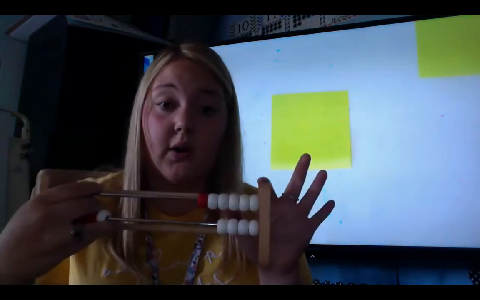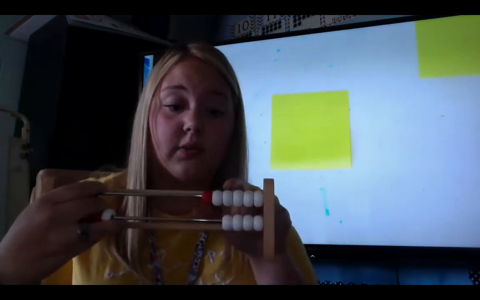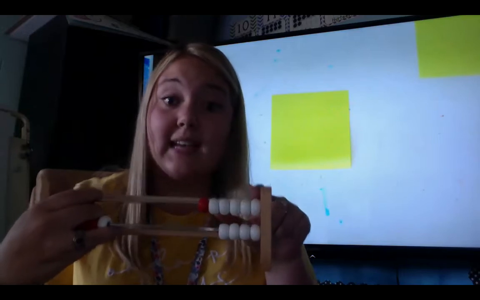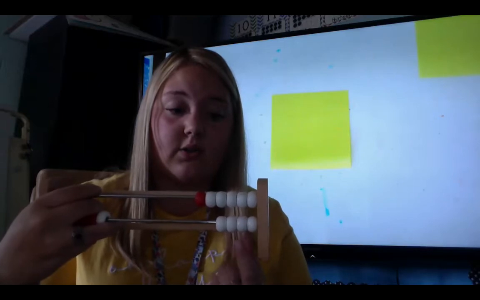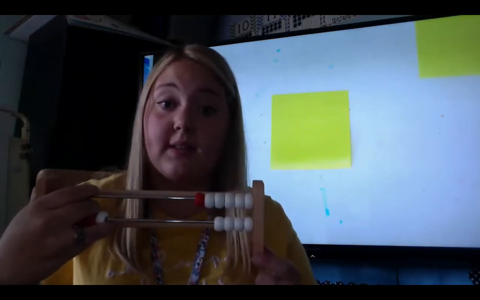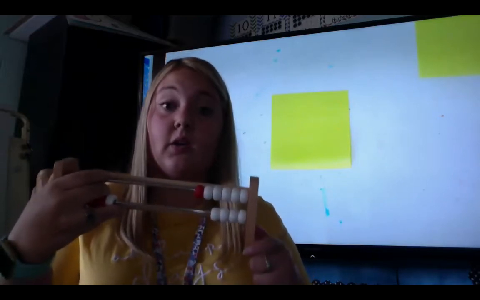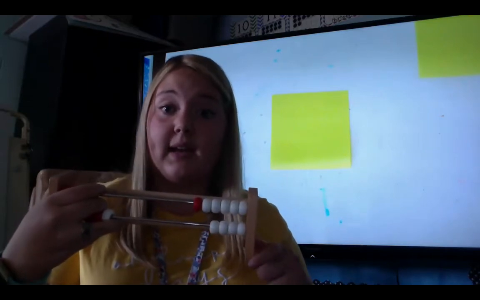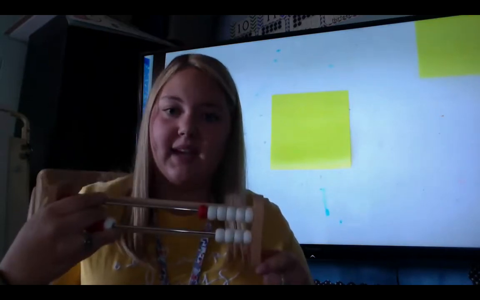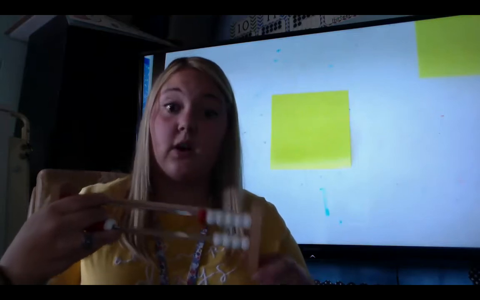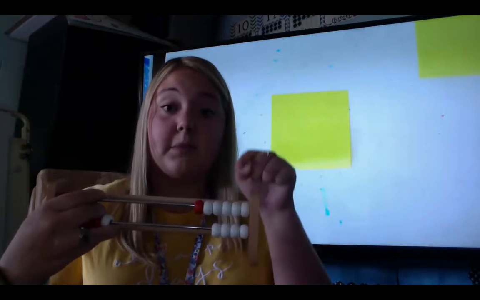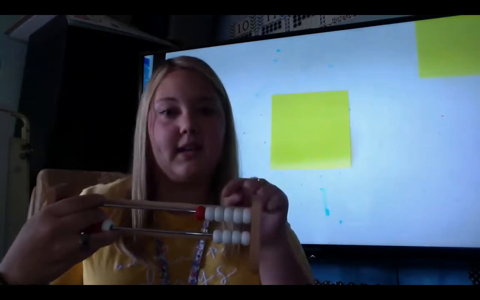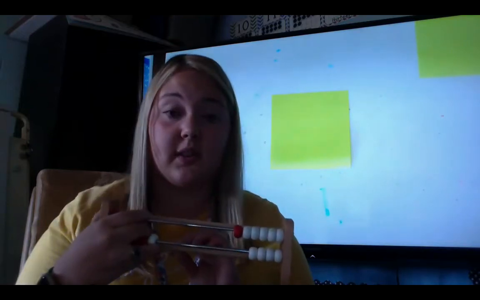On the top row, we have 1, 2, 3, 4, 5, 6 beads. And on the bottom row, we have 1, 2, 3, 4 beads. And we know all together that is how many? 10 beads. That's right. And we also know by looking at this Reckon Wreck that the top row has the most beads because 6 is a bigger number than 4. Good job, friends. Let's go to the next one.